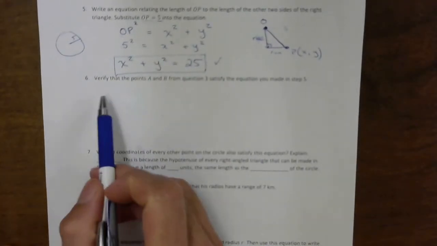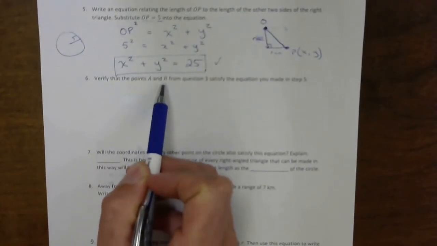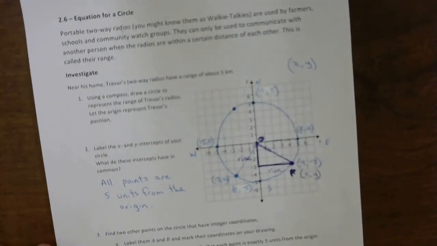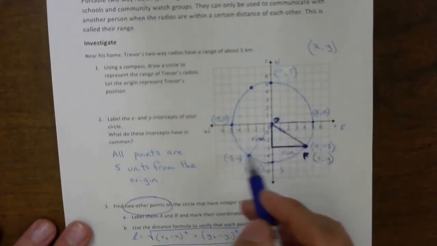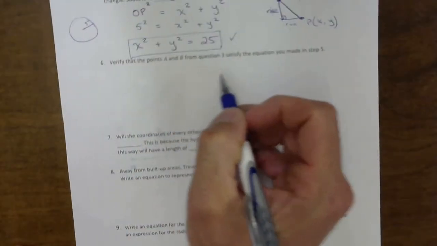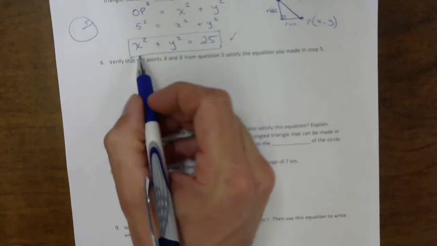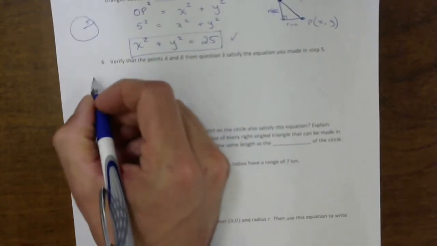Okay, heading back to our worksheet then to finish it up. Number 6 says verify that the points A and B from an earlier section, the ones that you came up with, two other points on the circle. So we can just pick any other points that fall on the circle. We'll just do it once. Verify that one of these points satisfies the equation that we made in step 5. So let's take the point A.